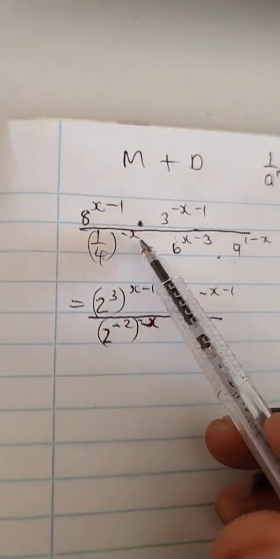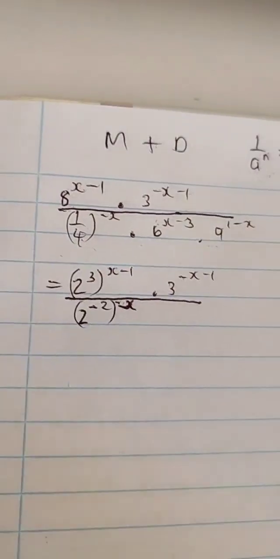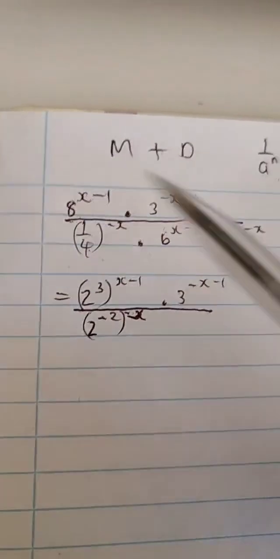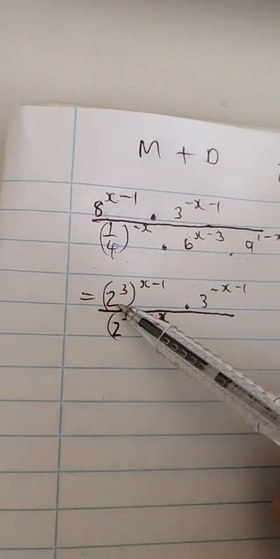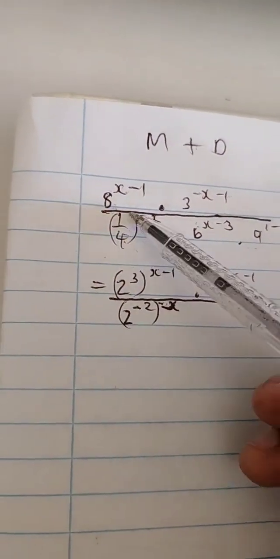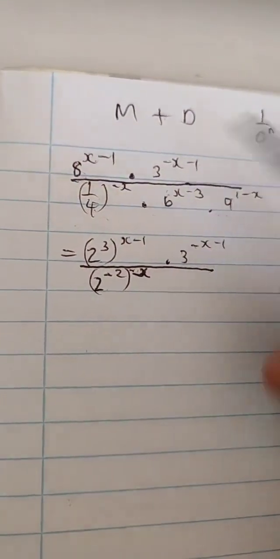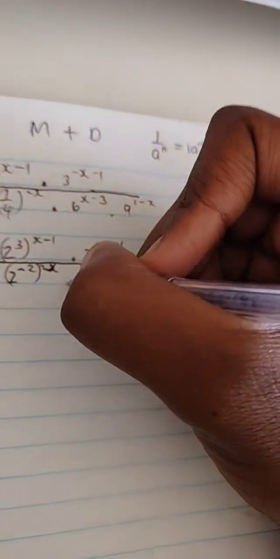Okay, then this is negative x. Remember, there was a negative x, so I keep that negative x outside the bracket. Brackets, guys: when I convert 8, I write 2 to the power 3 in brackets. When I convert 1 over 4, I write 2 to the power negative 2 in brackets. Okay, moving right along. 6.